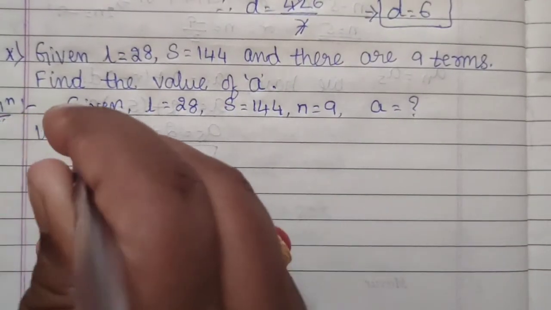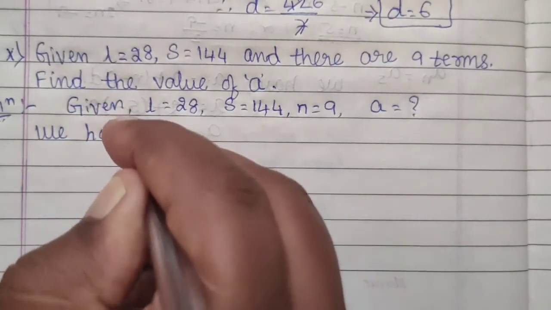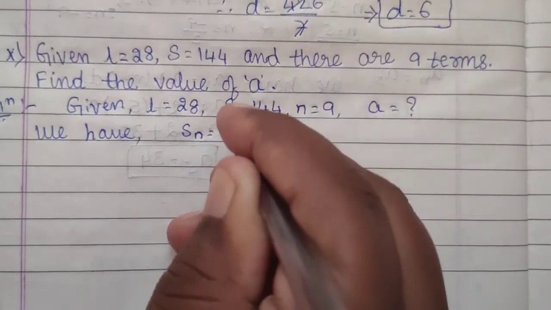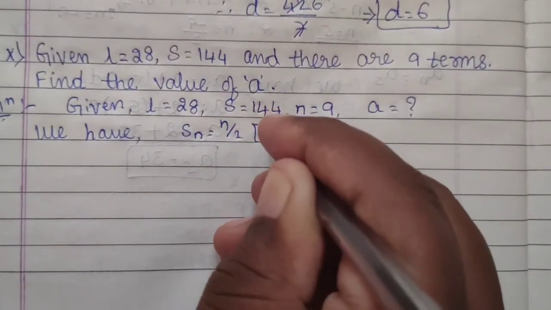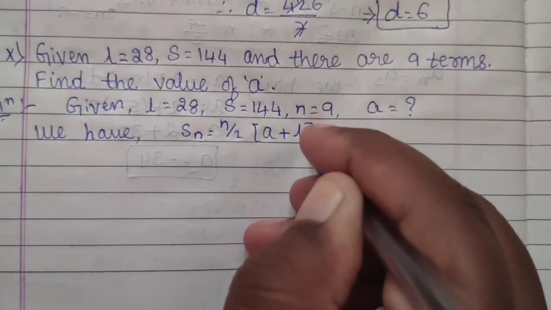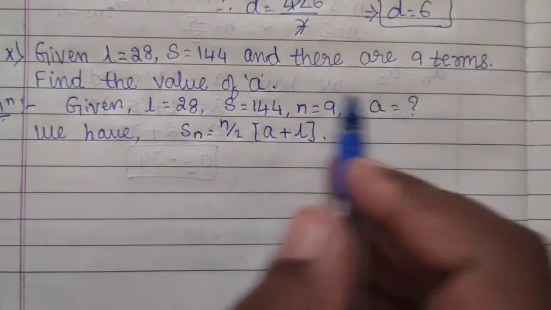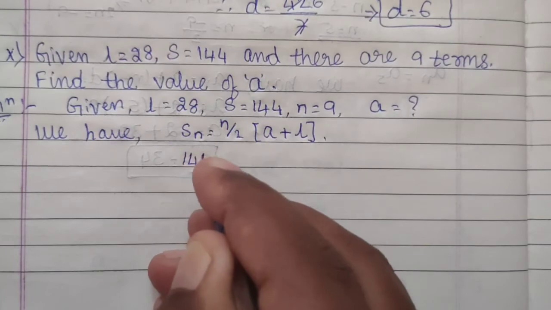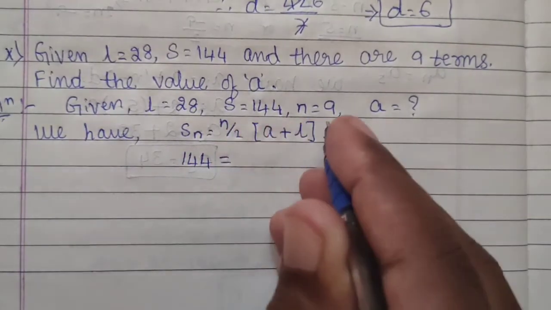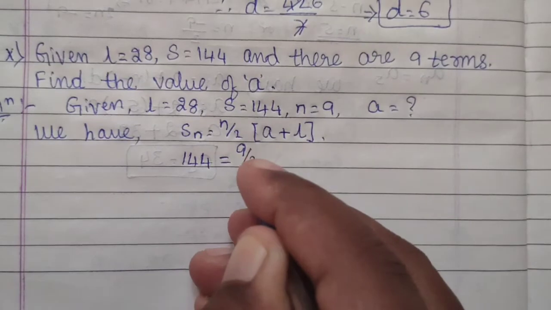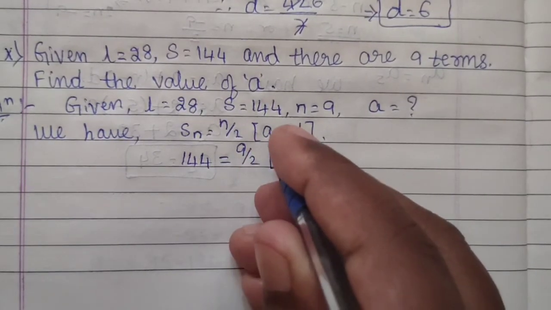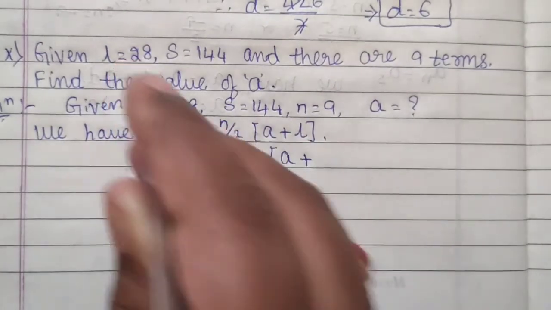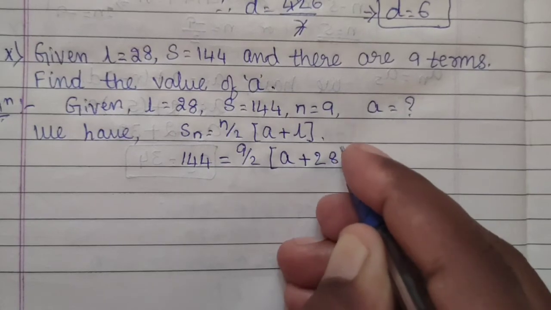Now let us write the sum of first n terms, that is Sn is equal to n by 2 into A plus L. Now let us substitute all these values into this formula. Sn value is 144 is equal to the value of n, 9 by 2, into the value of A, that we have to find, plus the value of L, 28.